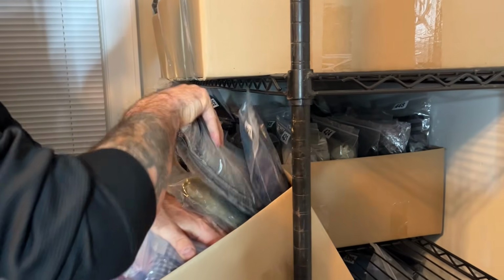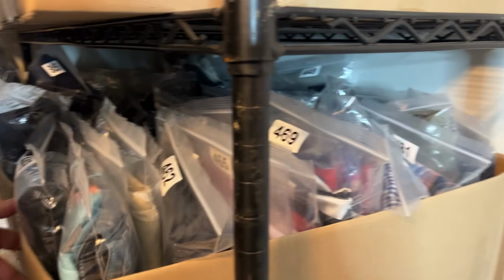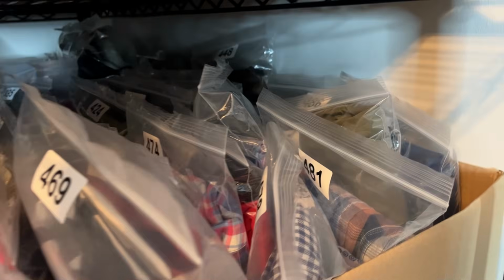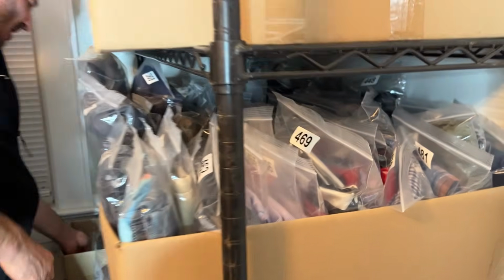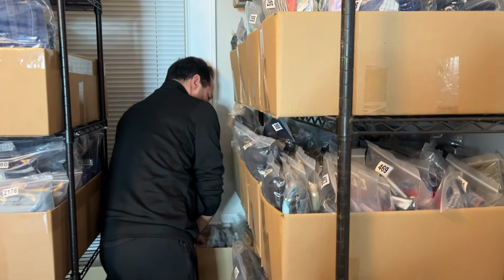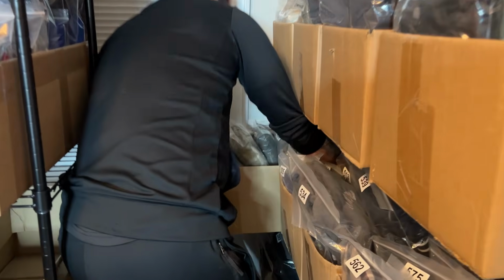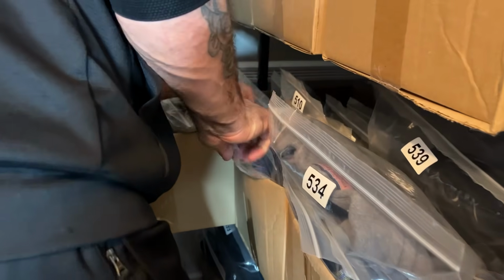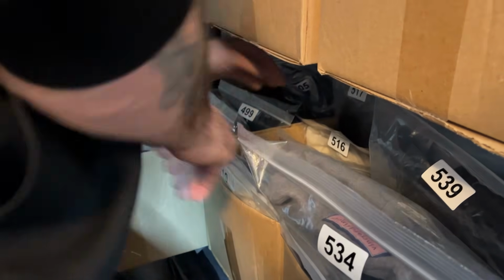And now I do this with the whole store. It is definitely time consuming. It takes a couple hours. Now I'll take these ones, I'll move these forward and do the same thing. 505, 506, 508, because I'm missing 507. I'll put that in the back. And I'll continue to do that with each box.